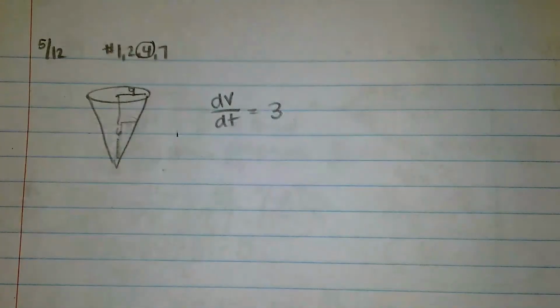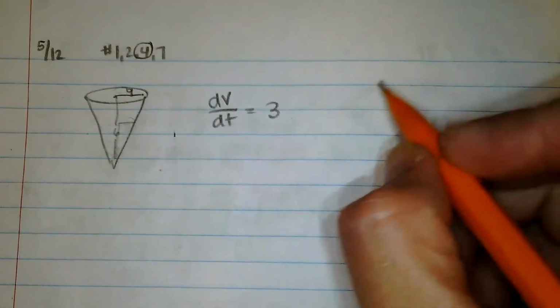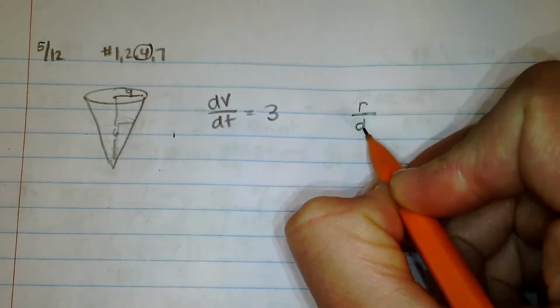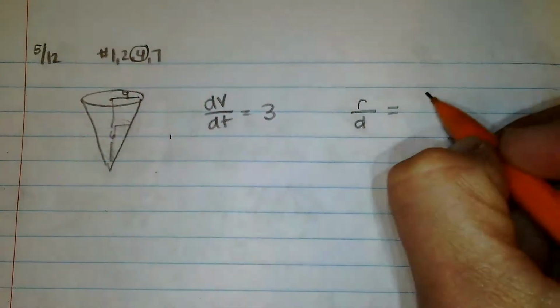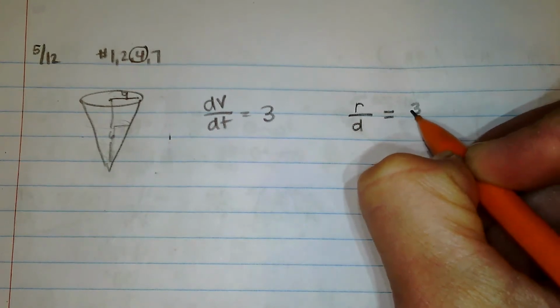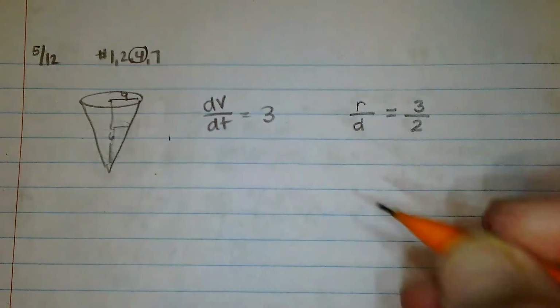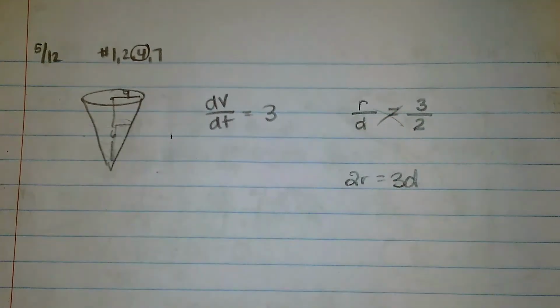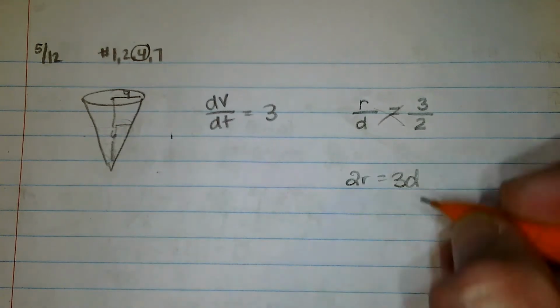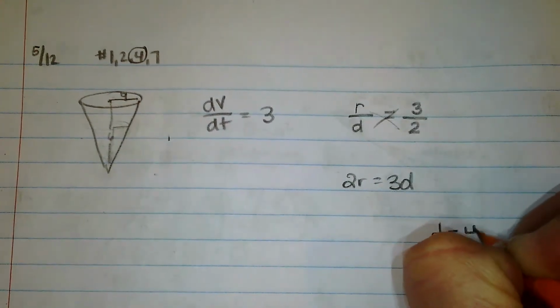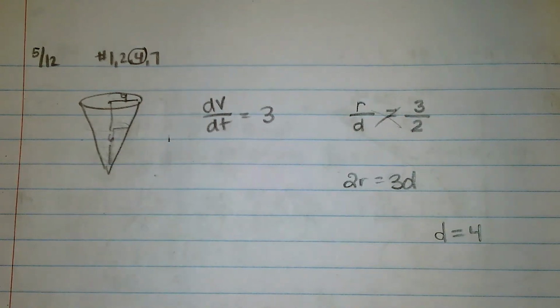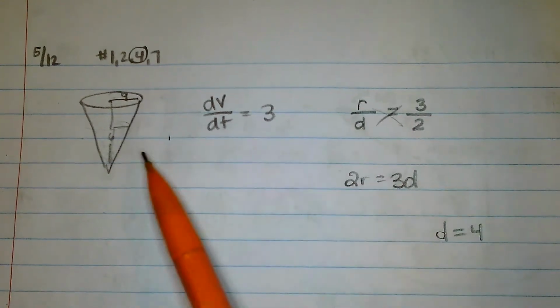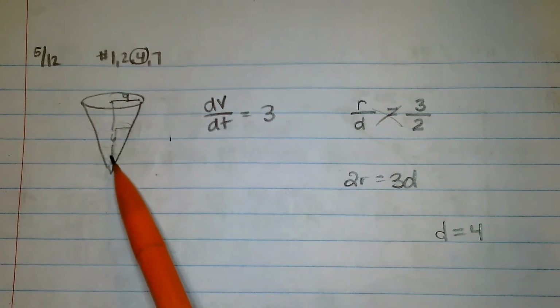So the point is that the radius to the depth is always going to have a ratio of 9 to 6 or 3 to 2. So 2r equals 3d if I cross multiply there. So at the instant when the water is 4 centimeters deep, so at the instant when d equals 4, find the rate at which the level of water is rising. So that is your rate of change of the depth.